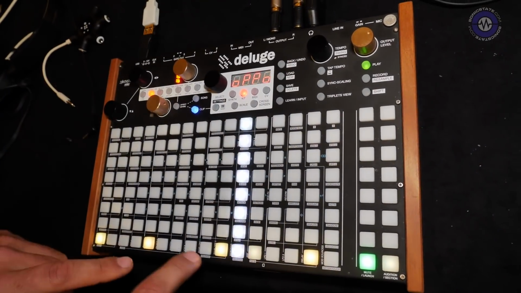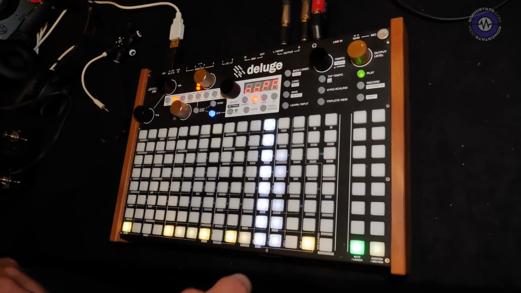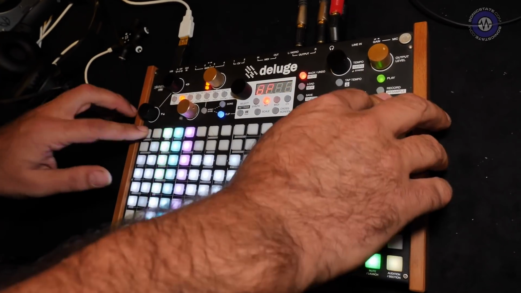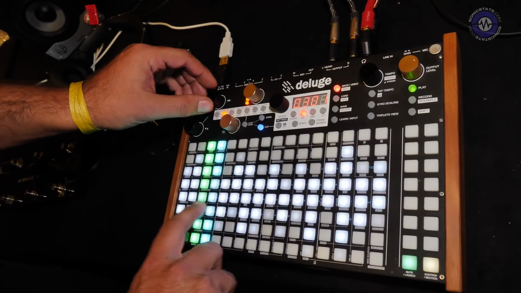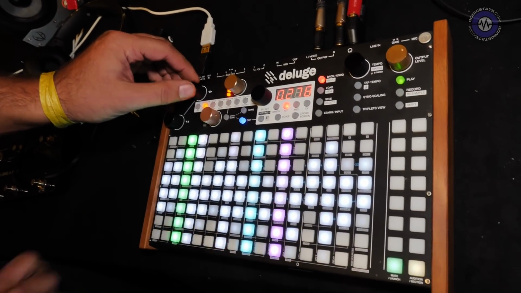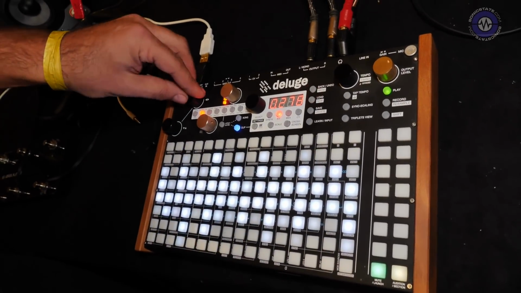Go back to where you plotted it, add a few more, go back into the waveform view again, and you can just manipulate it live like that. So that's a nice bit of fun.